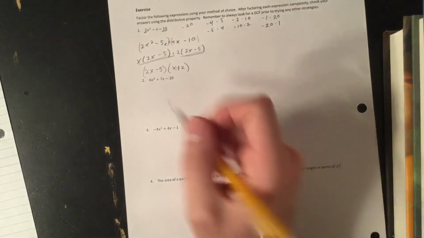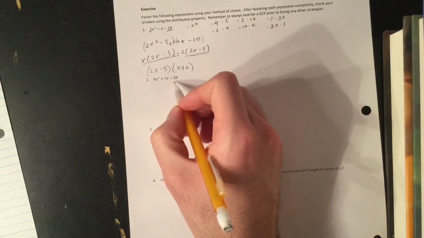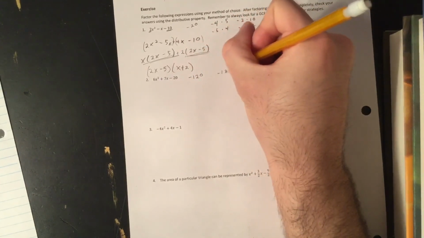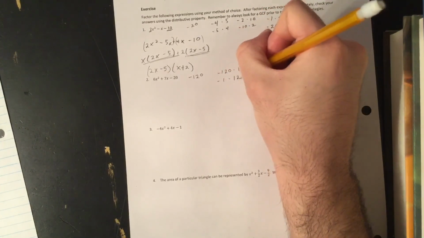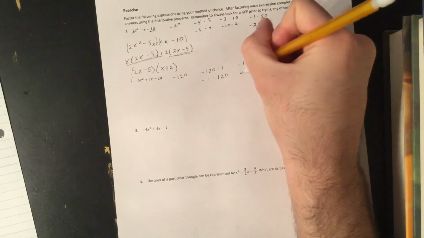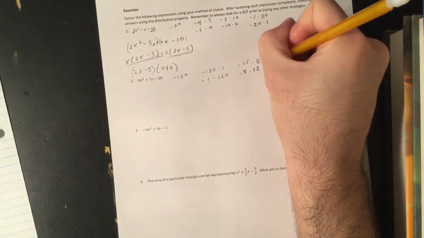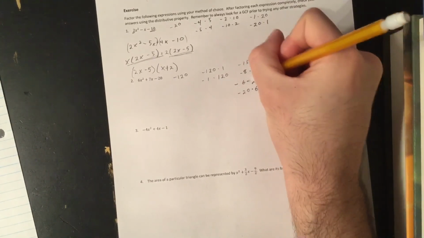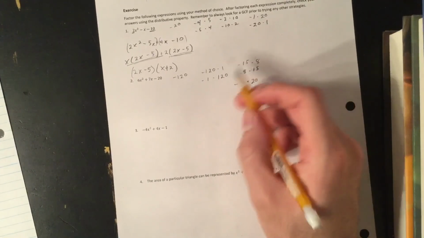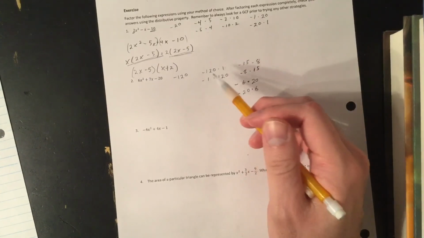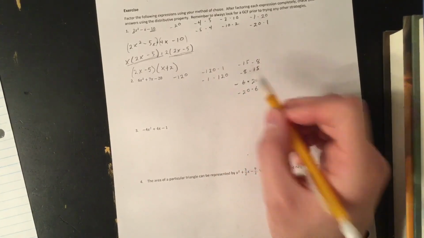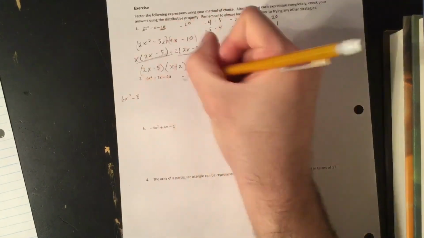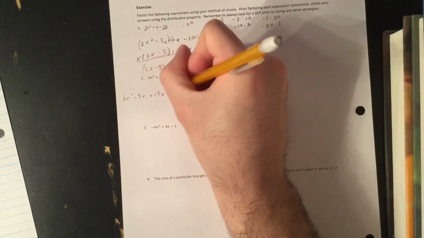So then this one here, we'll take 6 times negative 20, so we get negative 120. So negative 120, you do negative 120 times 1, negative 1 times 120, negative 15 times 8, negative 8 times 15, negative 6 times 20, negative 20 times 6. There are a bunch of other options, but we'll just stick with this because the ones that add up together to equal 7 is this one right here. Positive 15, negative 8. So we write it back out, 6x squared minus 8x plus 15x minus 20.